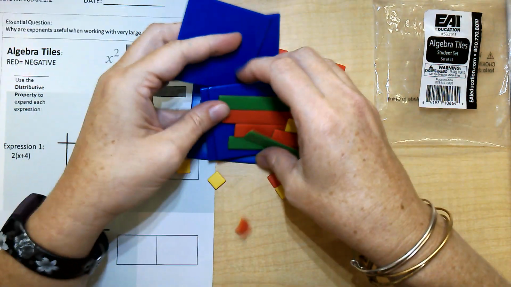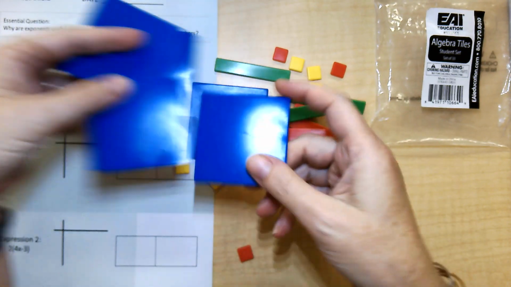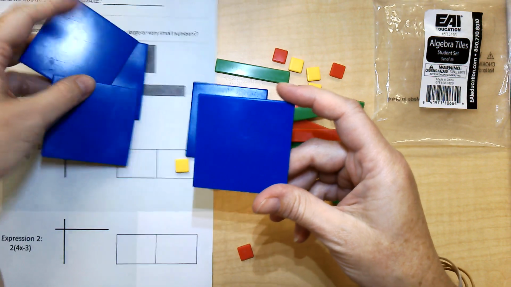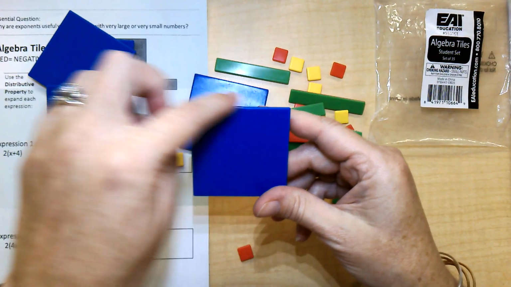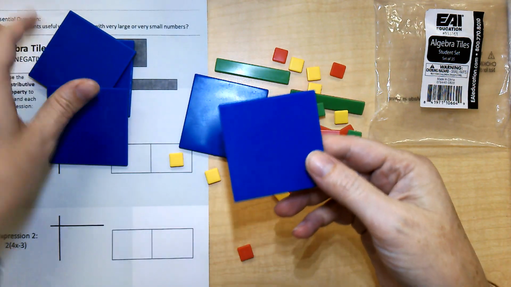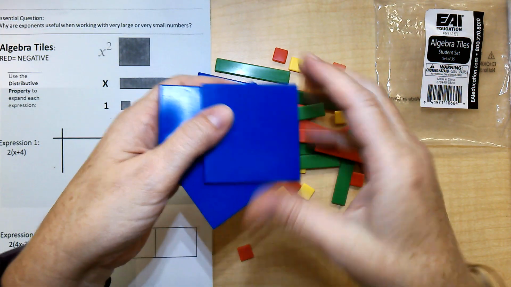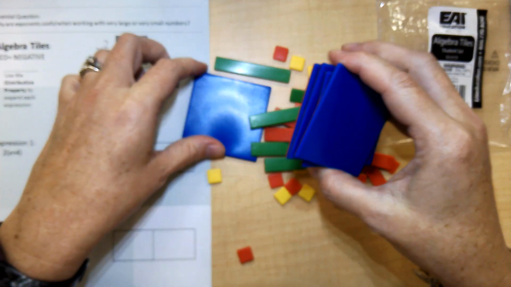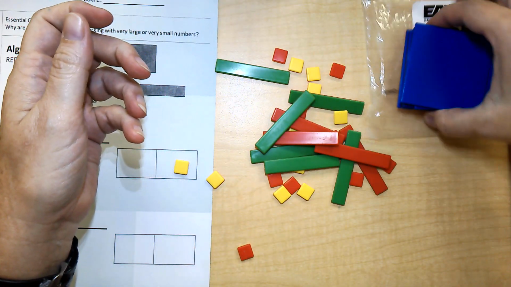For this assignment, our 5 blue ones, each blue one is for x times x, or x squared. And there's a blue side and a red side. The blue side's positive, the red side is negative. There are 5 of these blue ones, and we're going to set these aside because we aren't going to use them this time.